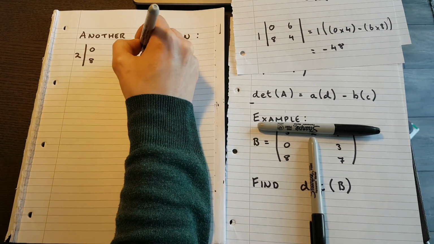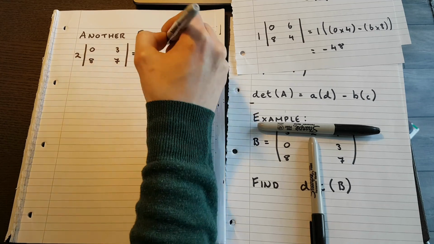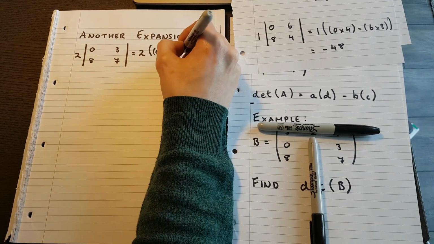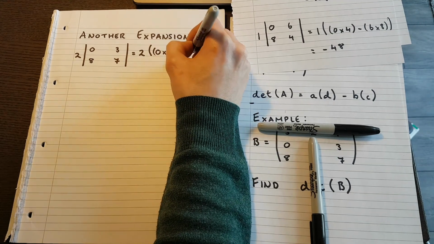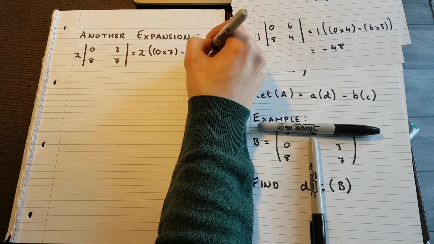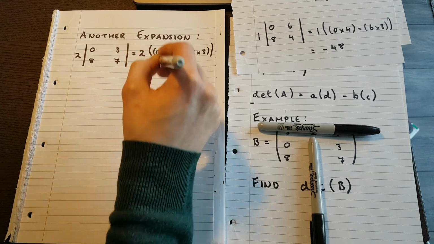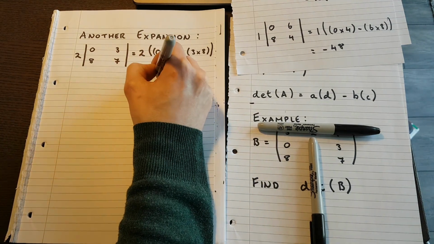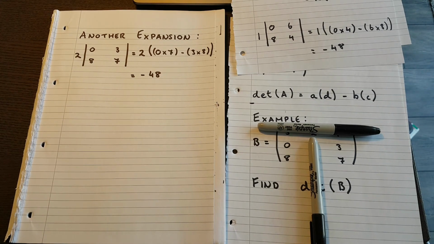Fairly straightforward. This is going to be 2 times, I have 0 times 7, and I have minus 3 times 8. And what do I have there? That's 2 times minus 24, so that's minus 48 again. No issues. Fairly straightforward.